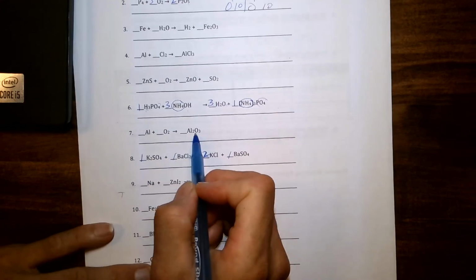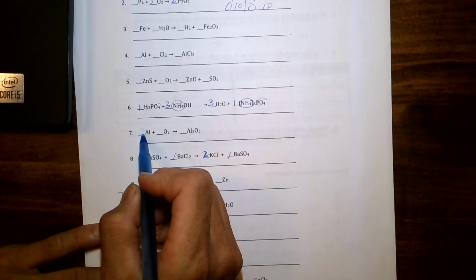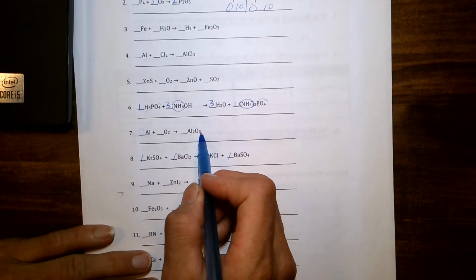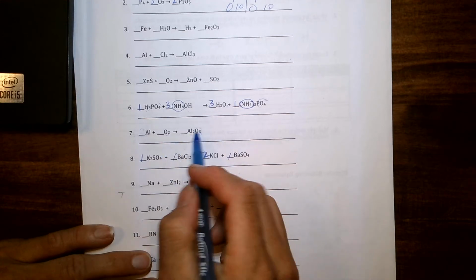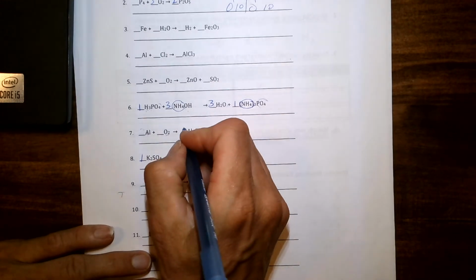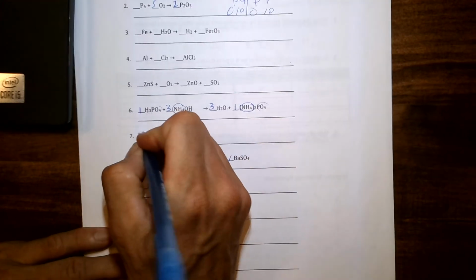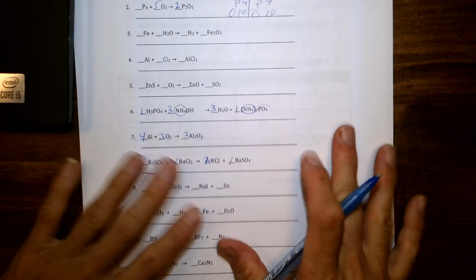Okay, let's do this one. This is a 2 and a 3, right? So automatically you'd want to just throw 2 here, and now the aluminums are balanced, but I already see that I can't do that because it's an odd number of oxygen, and this is an even number too. So I know I have to get the oxygens figured out. So if I do that, then there's 6, but now there's 4 aluminum, so you have to put 4 there. And then there's 4 aluminum, 4 aluminum. Okay, so we're going to stop there.